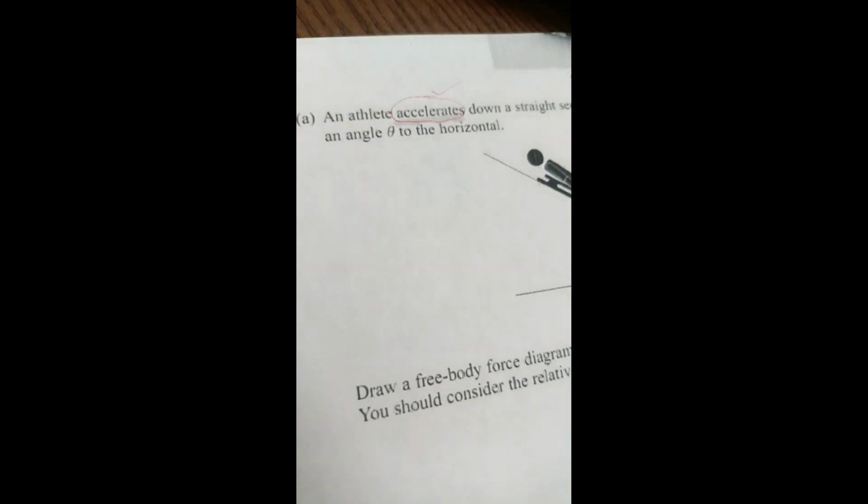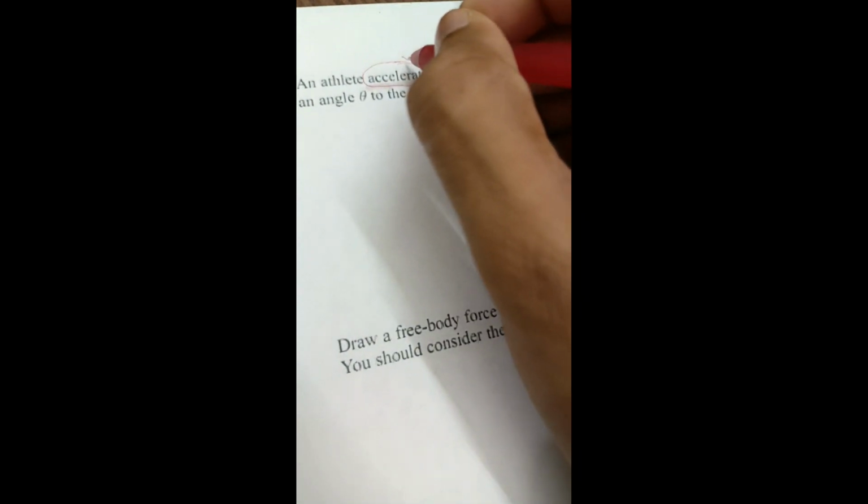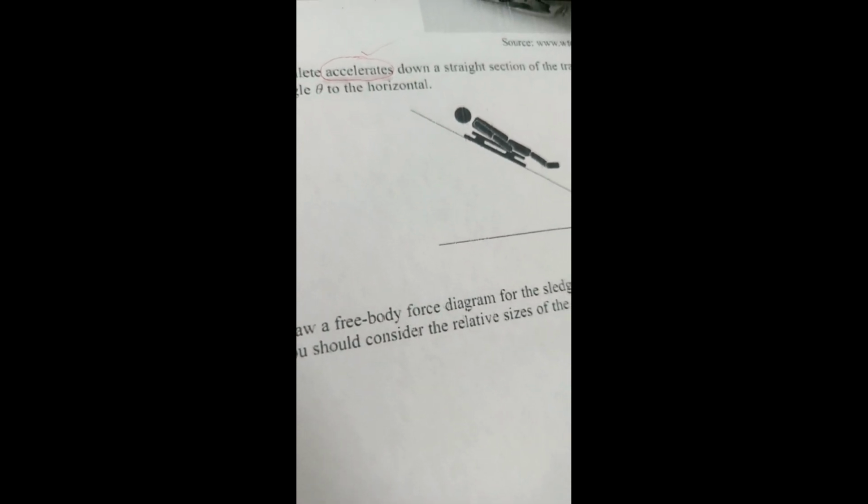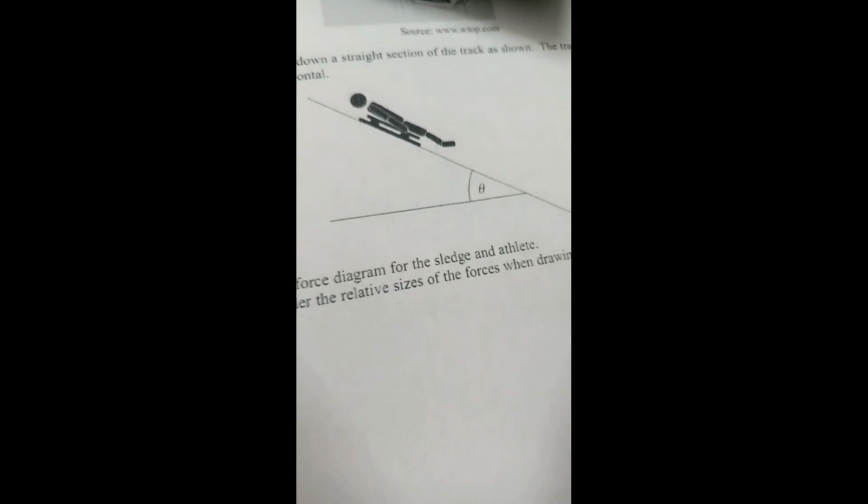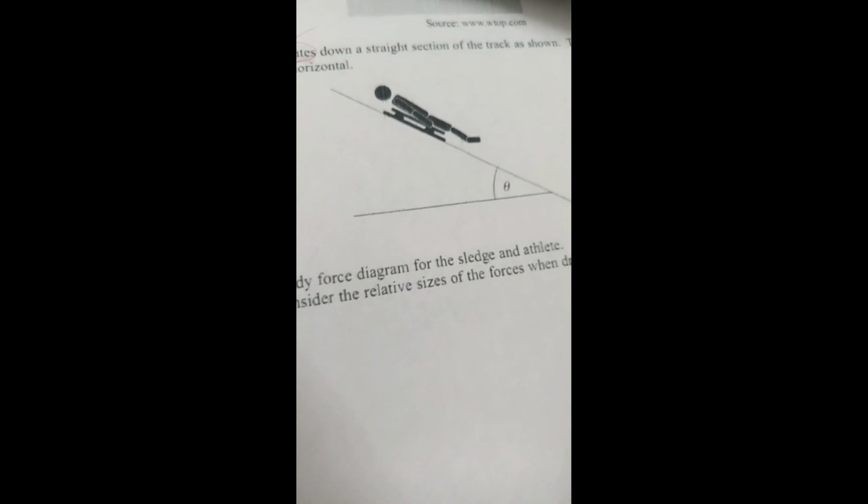there is an unbalanced force due to the acceleration. Actually, without unbalanced force, this acceleration is not possible, and accelerates down a straight section of the track as shown. The track is at an angle of theta to the horizontal. They are asking to draw a free body force diagram for the sledge and athlete, and you should consider the relative sizes of the forces when drawing a diagram, and be careful about the mark.